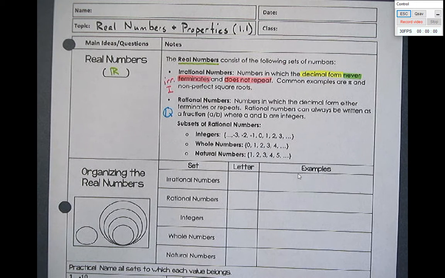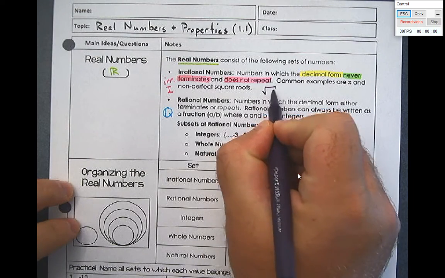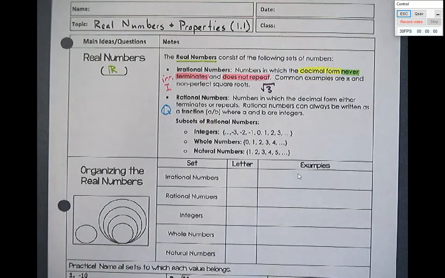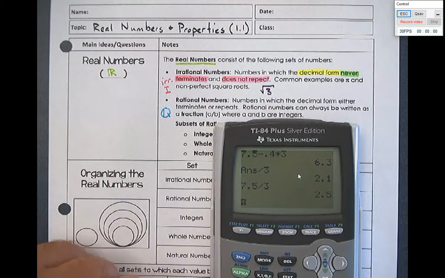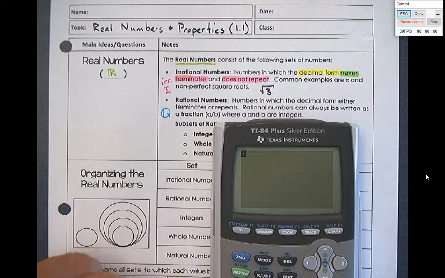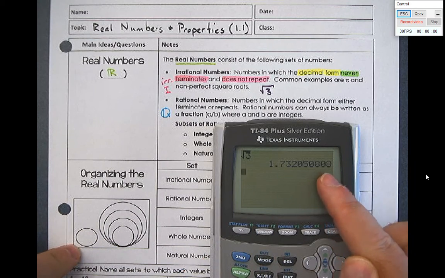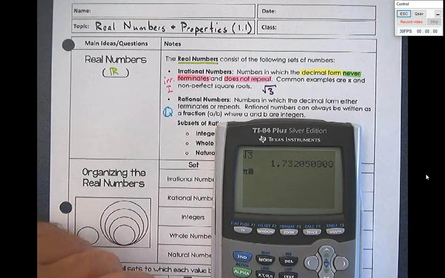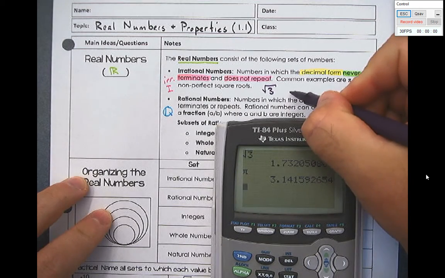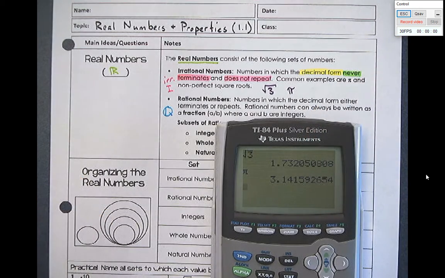For instance, let's take the number square root of 3. If you type square root of 3 into your calculator, there's no pattern that you can see. It does kind of look like maybe there's a pattern at the end, but you could not tell me what the next number is. The most famous irrational number, of course, is pi, a number that never stops and never repeats. E is another one that we'll talk about this year.